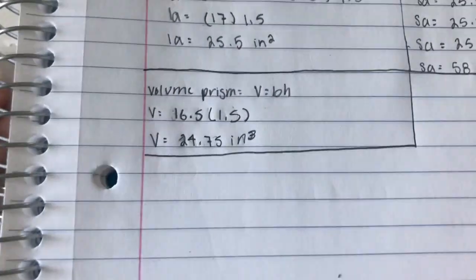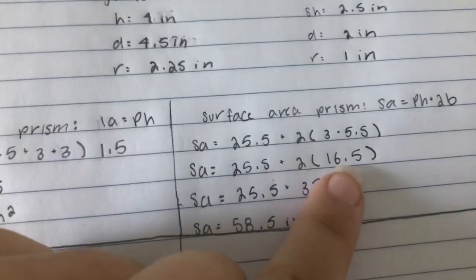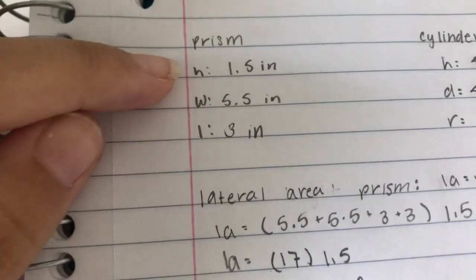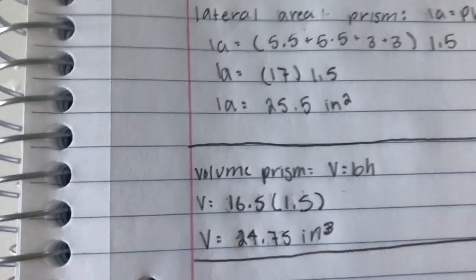For the prism, our volume equation is base times height, and the B stands for the area of the base. So we found out in the surface area that the area of our base is 16.5. So we can just plug it in right here, and then we take the height of the prism, which is 1.5, and we multiply it to get 24.75 inches cubed since it's volume.